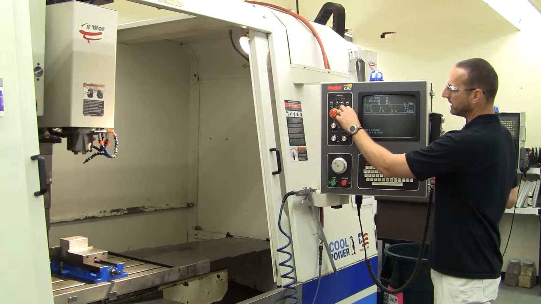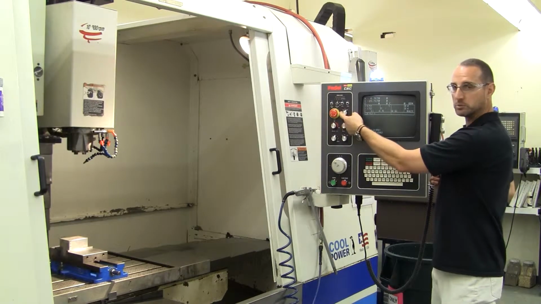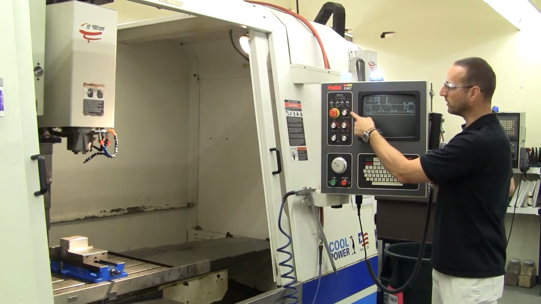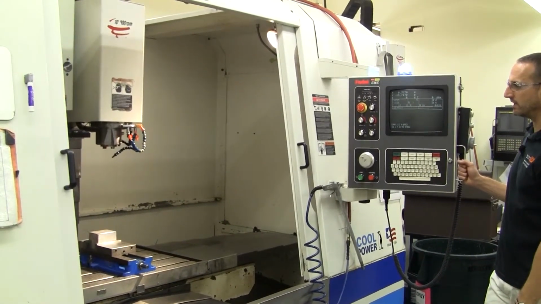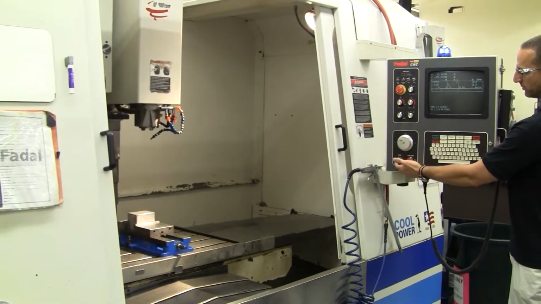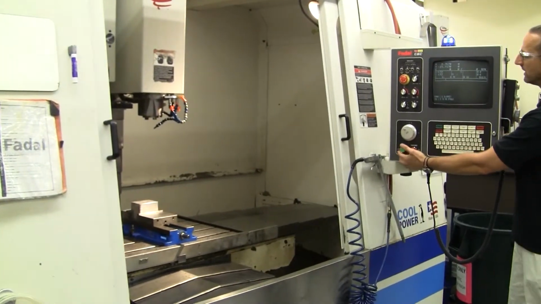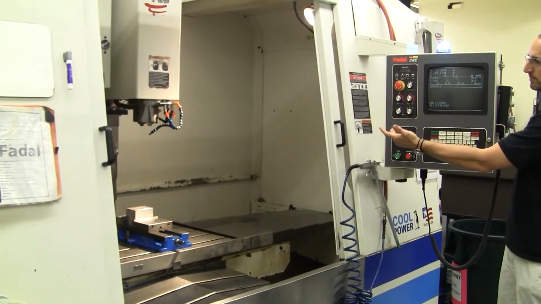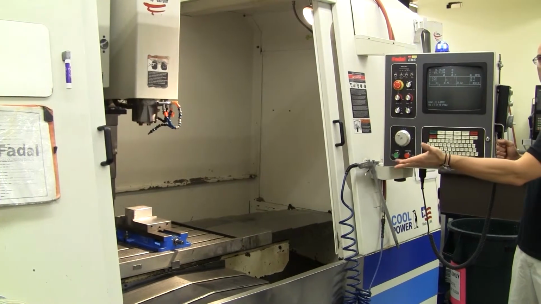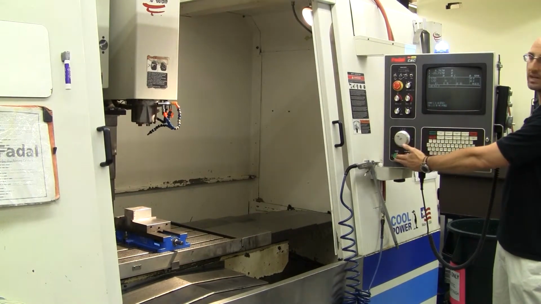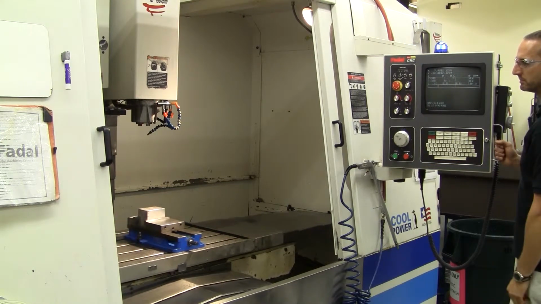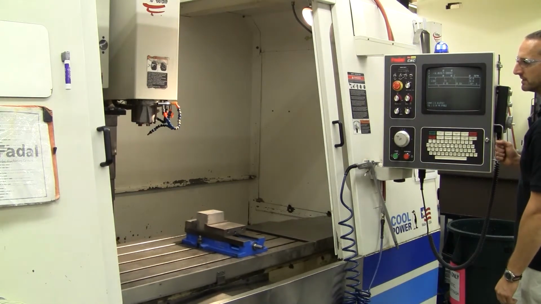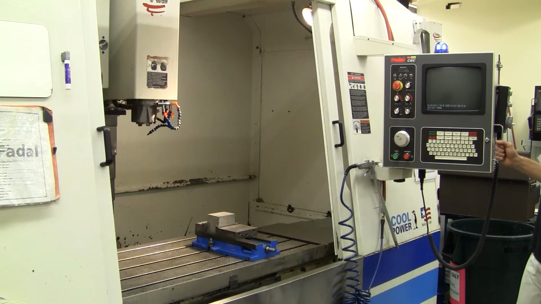I'm going to change my rapid override rate. So we were at 25%, and now I'm going to jump to 100%. And hopefully you'll be able to see the difference in speed of the table. So when I hit start now, it's going to go from rapiding at 25% of rapid travel to rapiding at 100% of rapid travel. And here we go. Here's the start. Starts off a little bit slower and then gets there quite a bit faster.